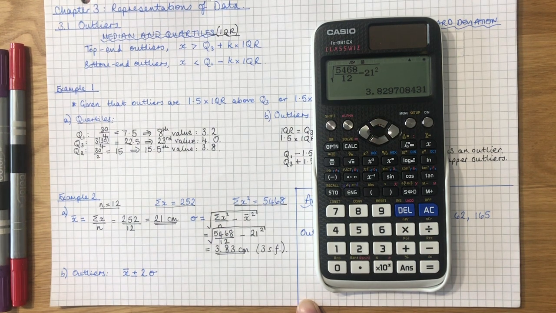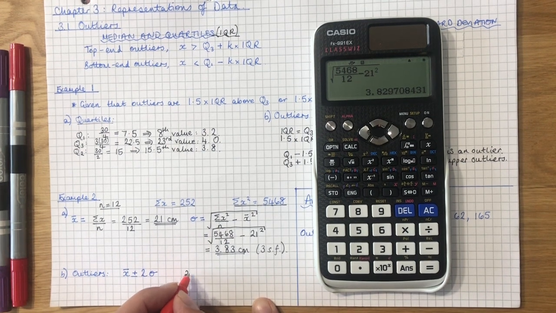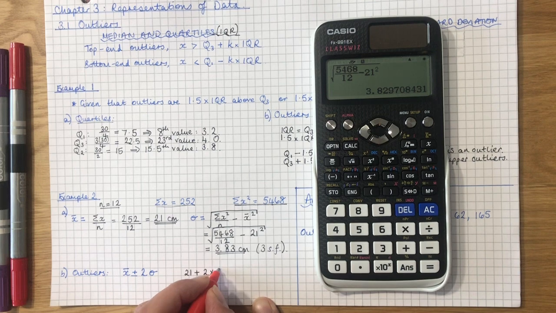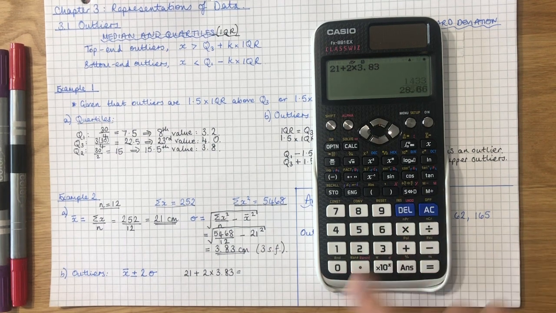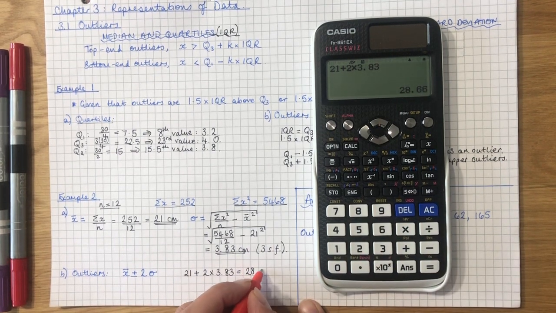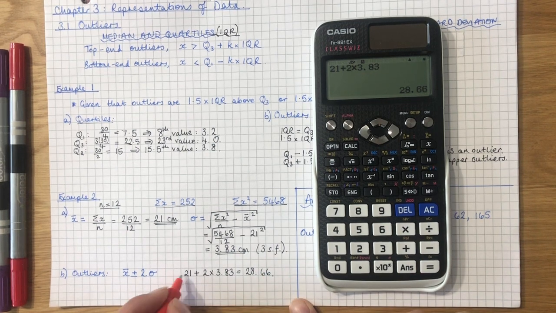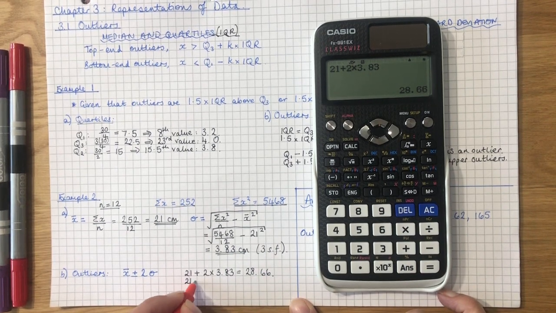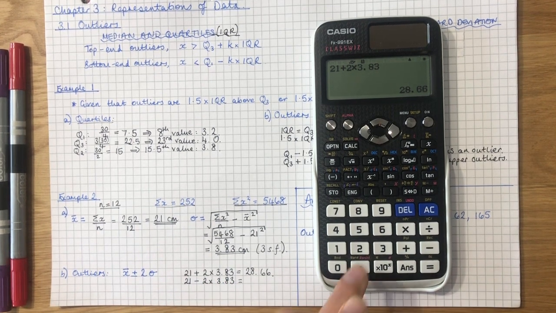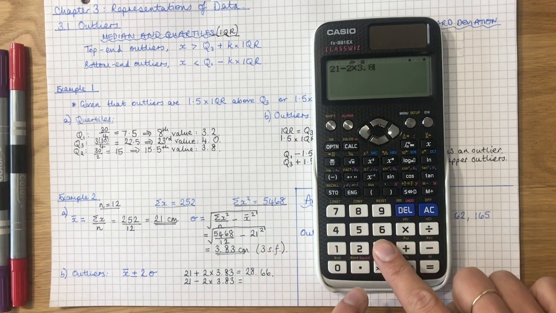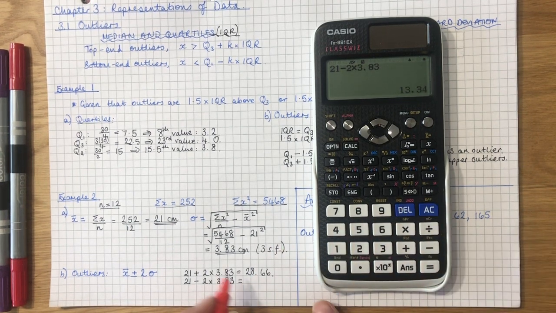So let's have a look. Our mean was 21. If we add 2 standard deviations, where do we get to? 21 plus 2 lots of the standard deviation, and we get to 28.66. Or, at the lower end, if we go from the mean and subtract 2 standard deviations, we've got 21 minus 2 lots of 3.83, and that gives us 13.34.